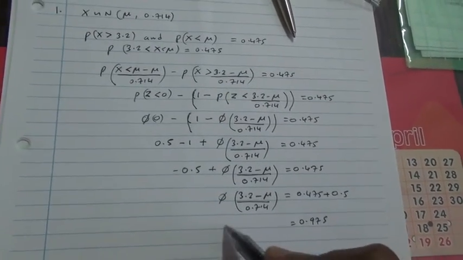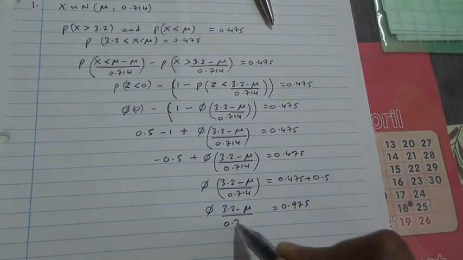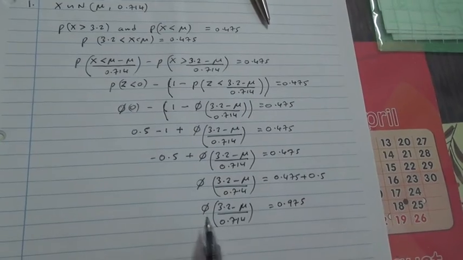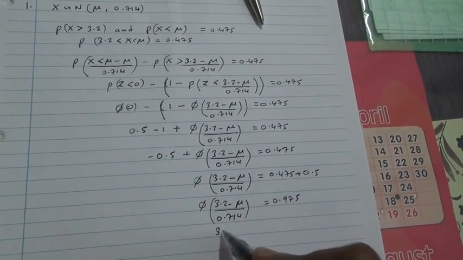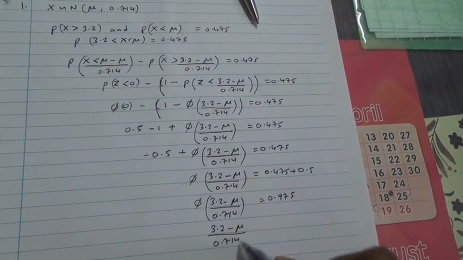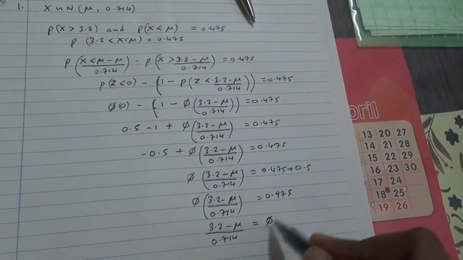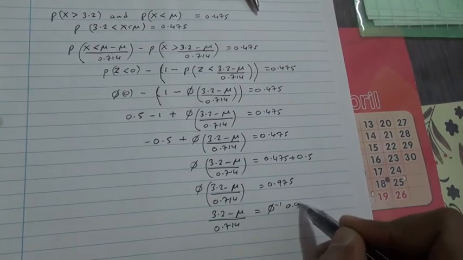What do we make now? If you take the Φ to the other side, it becomes the inverse. So (3.2 minus mu) divided by 0.714 is equal to the inverse of Φ of 0.975.